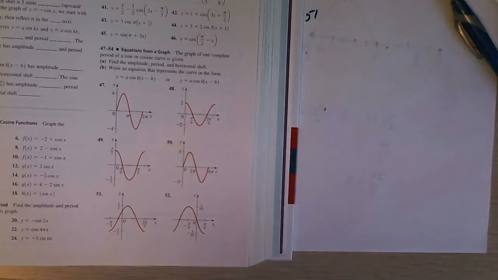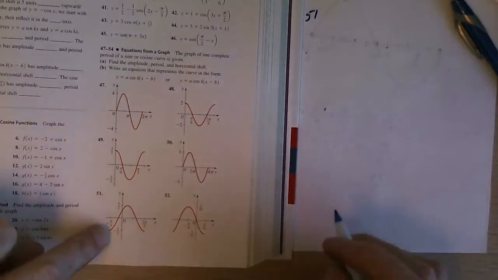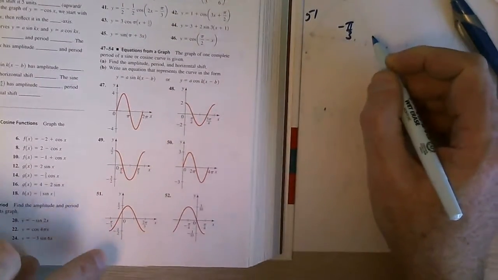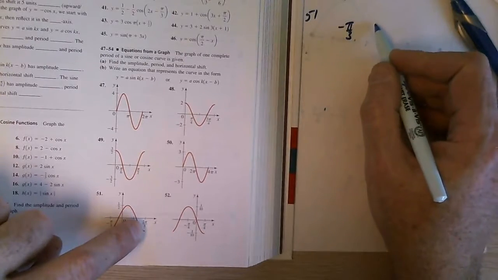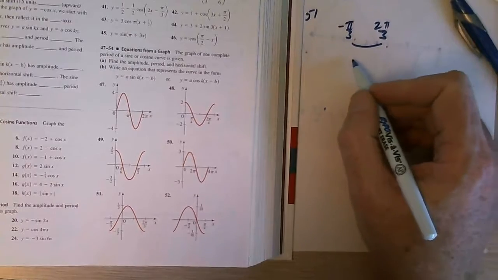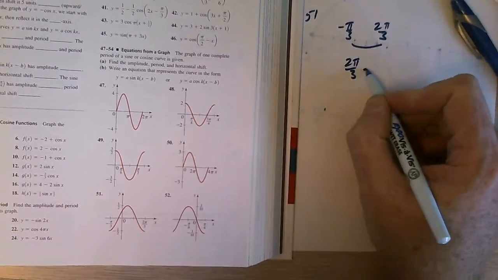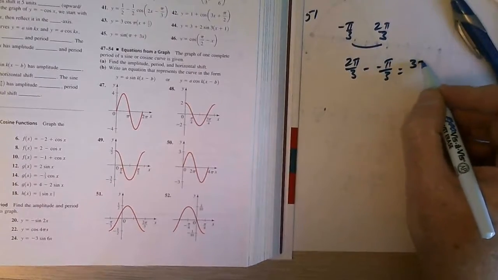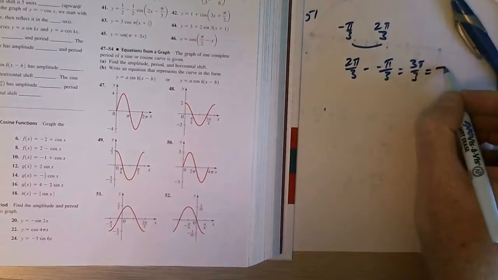Now looking at number 51, he said you got everything but the period. Well, the period, I see this starts at minus pi over 3 and ends at 2 pi over 3. So if I take 2 pi over 3 and subtract negative pi over 3, I get a total of 3 pi over 3, which is just pi.